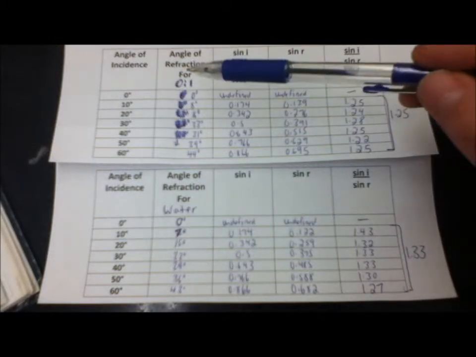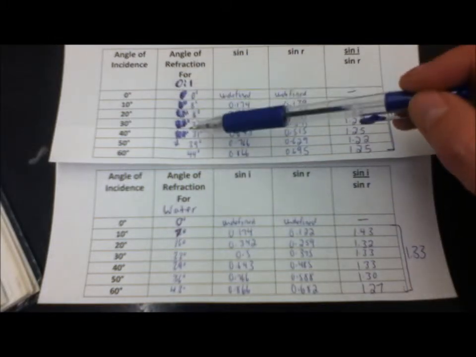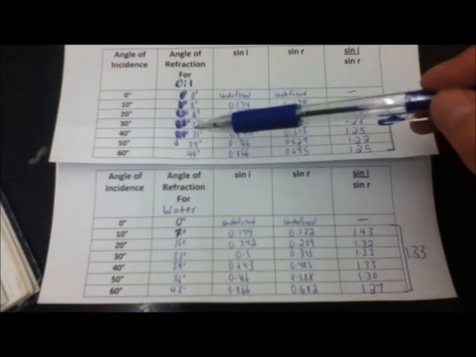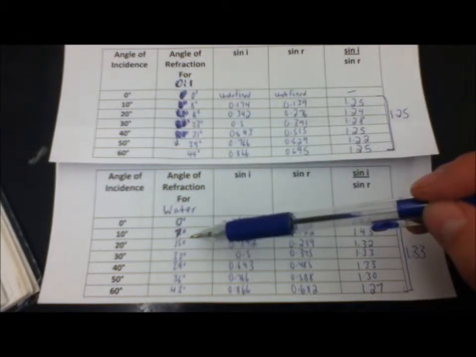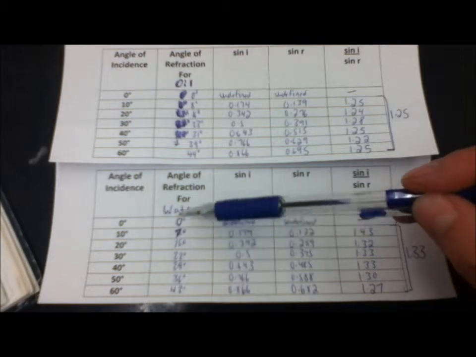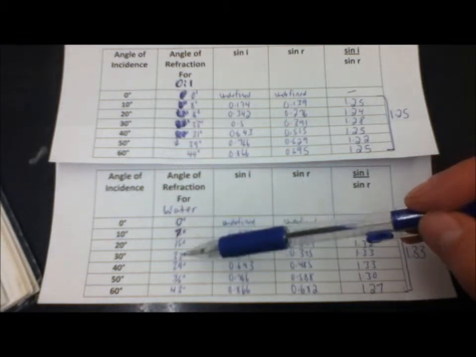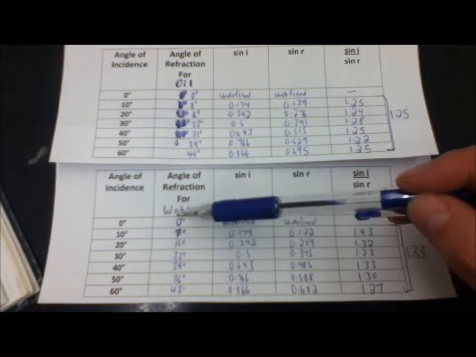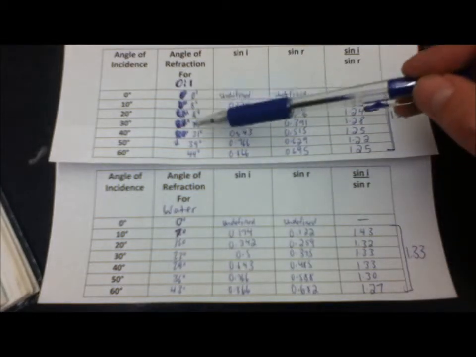So it looks like the angles of refraction for the oil are slightly greater than the angles of refraction for the water, which means the light was bent towards the normal a little bit more in the water compared to the oil.